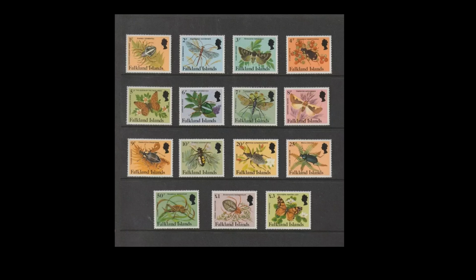Like all small islands, flora and fauna feature largely in their thematic issues of stamps, and as well as the set on flowers, there's also an interesting set in 1984 on insects, which is well worth a look and very reasonably priced.